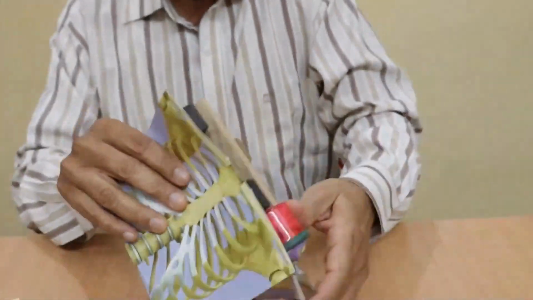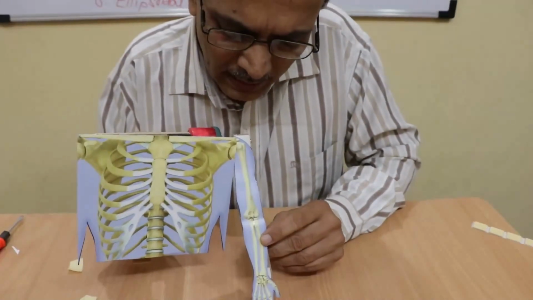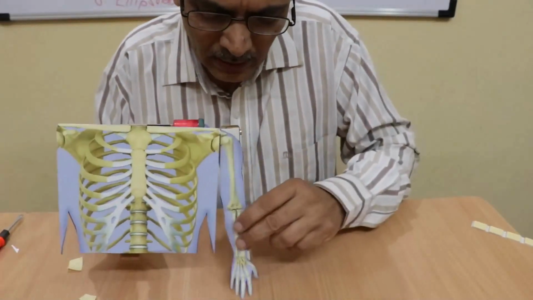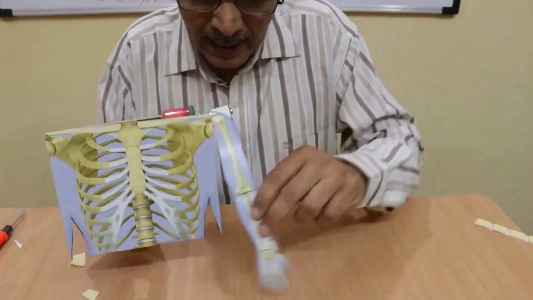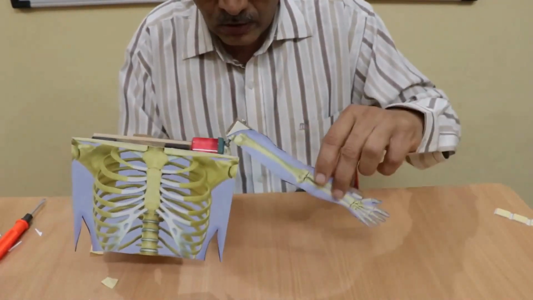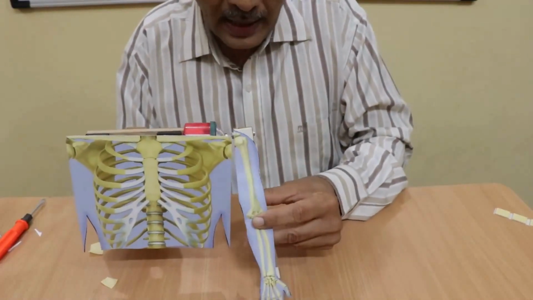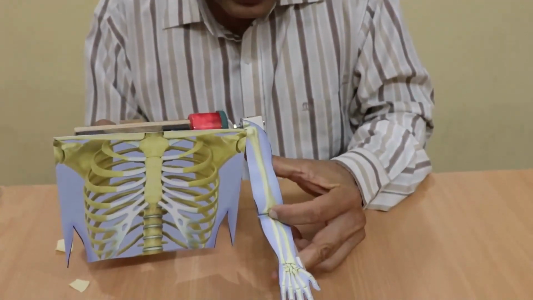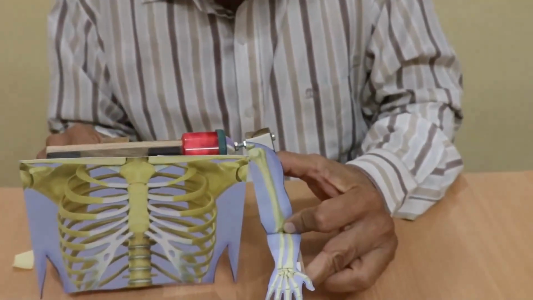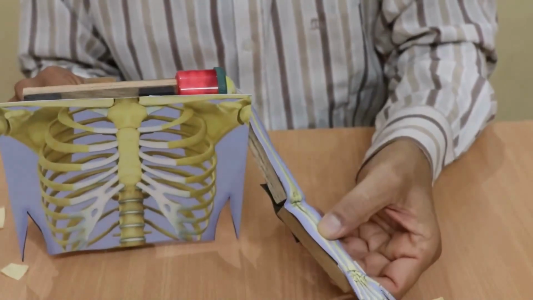Now the structure is ready. You can find that I can hold it like this. There is a hand which can rotate in all planes, almost 360 degrees it can rotate, or it can also come up like this. And at elbow it can just be folded this way, and it can be straightened. So it's a hinge joint.